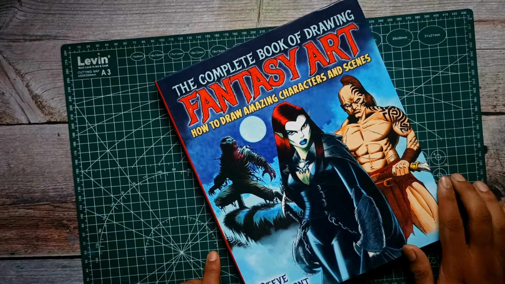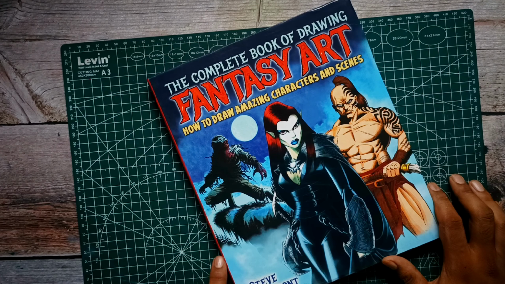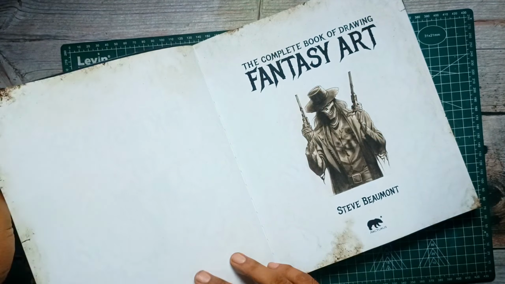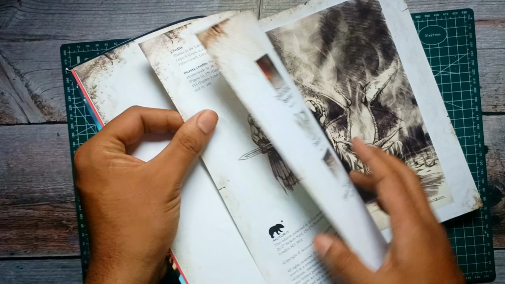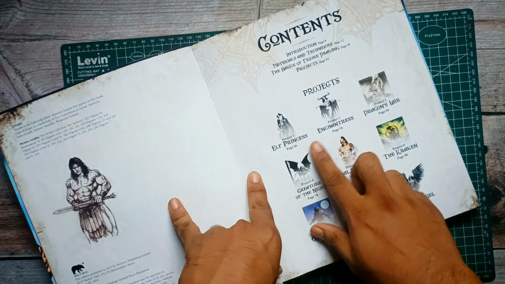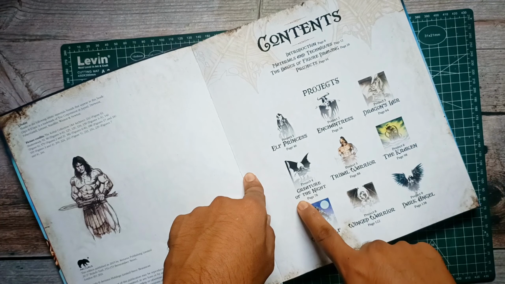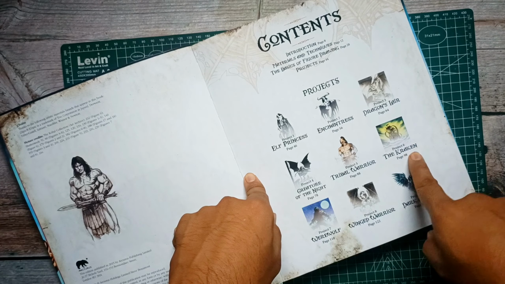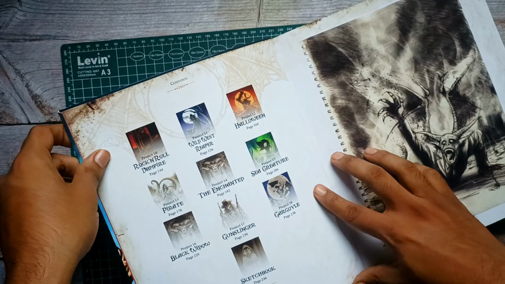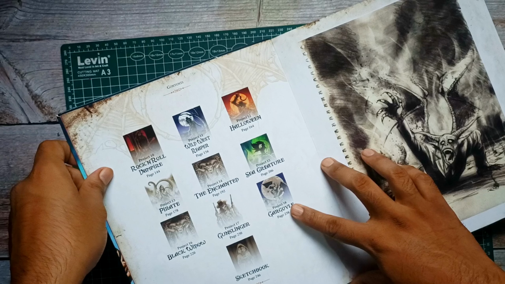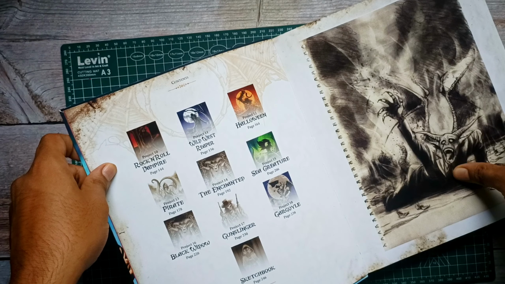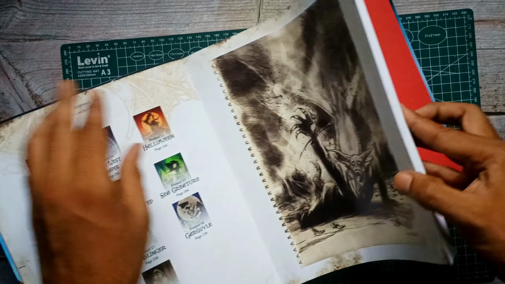And lastly, we got the complete book of drawing fantasy art. So this has all the paintings that we have covered so far: Elf, Princess, Enchantress, Dragon Lair, Creature of the Night, Tribal Warrior, the Kraken, Werewolf, Winged Warrior, Dark Angel, Rock and Roll Vampire, Wild Beast, Reaper, Halloween, Pirate, Enchanted, Sea Creature, Gargoyle, Gunslinger, Black Widow, and Sketchbook.